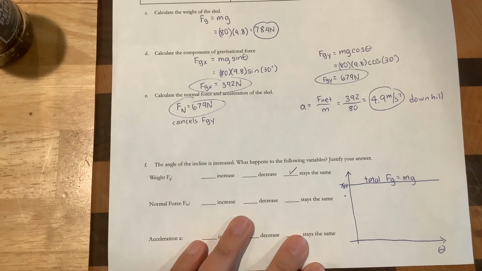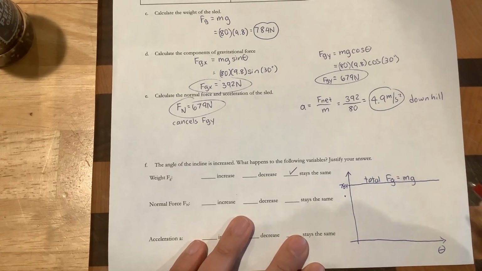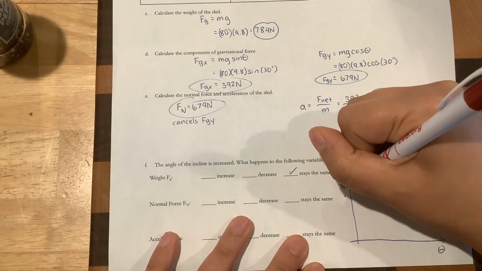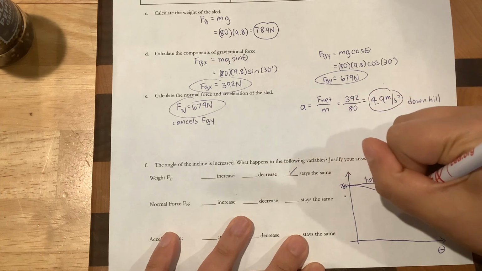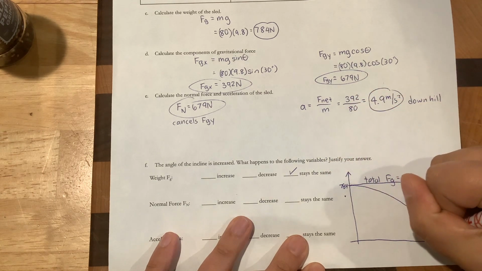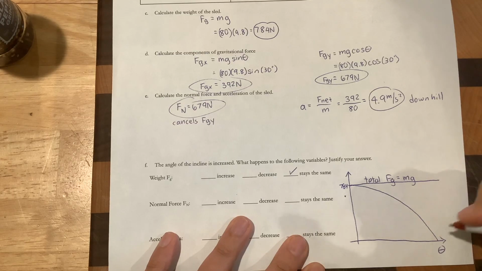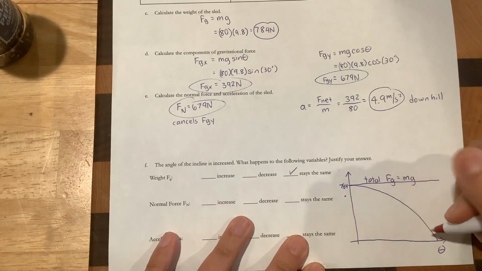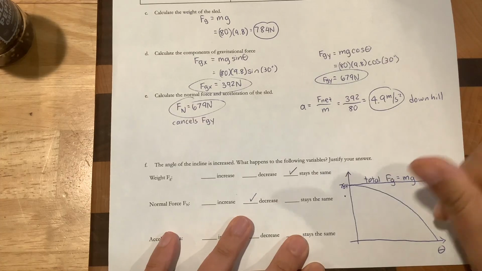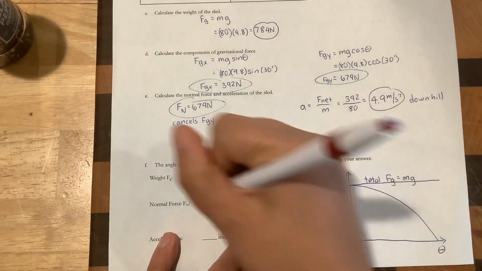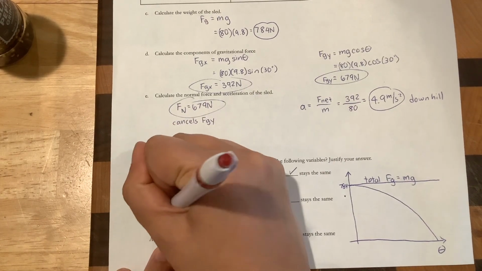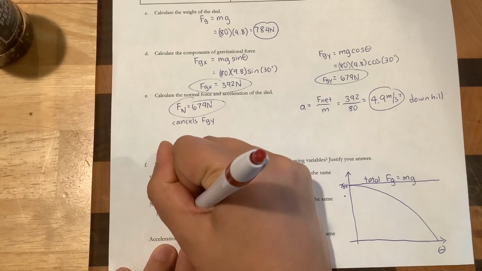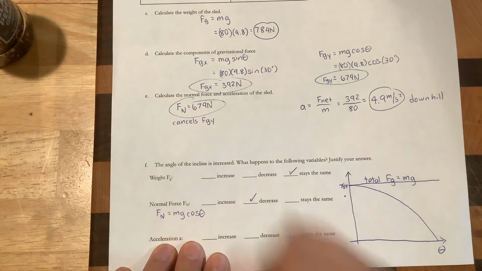As angle increases, the normal force goes to 0. The normal force gets smaller and smaller. And if you remember, a cosine function starts big and goes to 0. Normal force, Fn, goes like mg cosine theta because it goes along with Fgy.